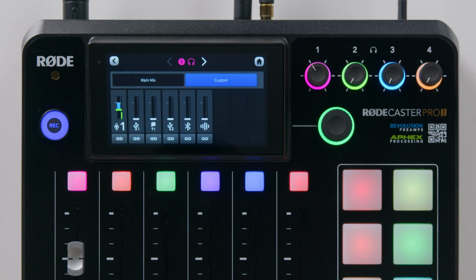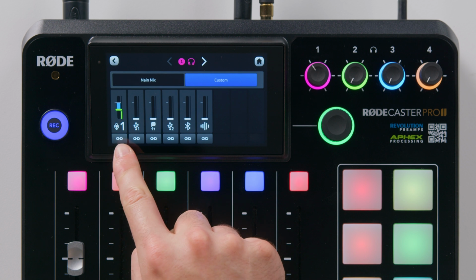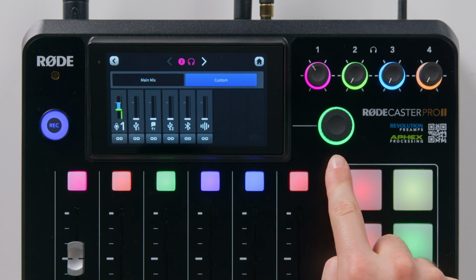Now, a helpful tip, whatever's glowing green on the RØDECaster Pro II screen is being controlled by the rotary knob. So with that done, the mix for our headphones has now been changed without affecting all of the other output mixes. If you want, you can go on and do the same for any of the other channels here as well.